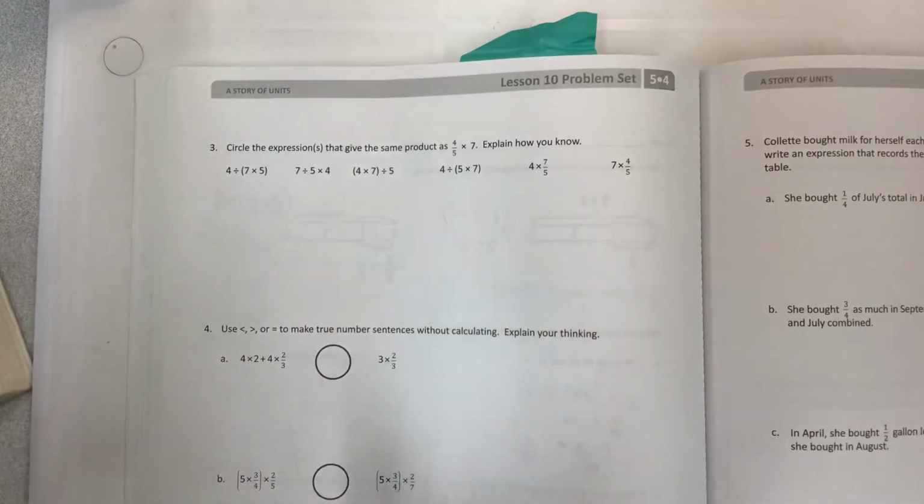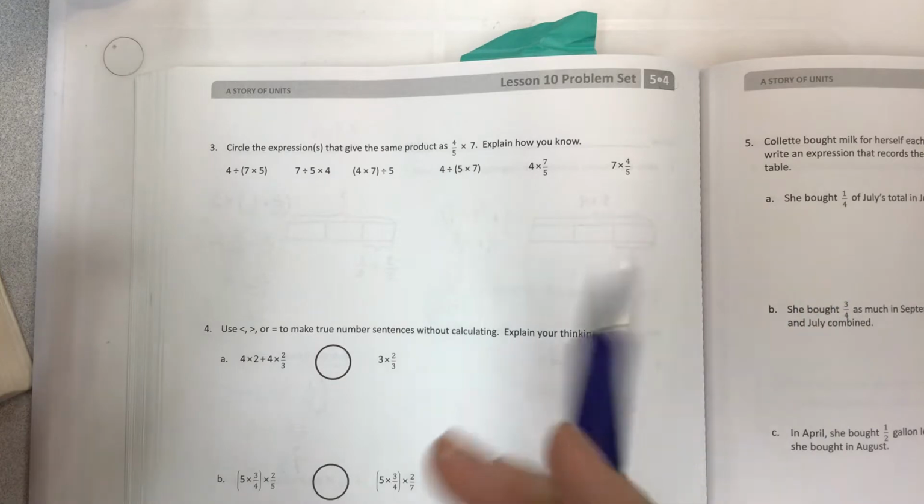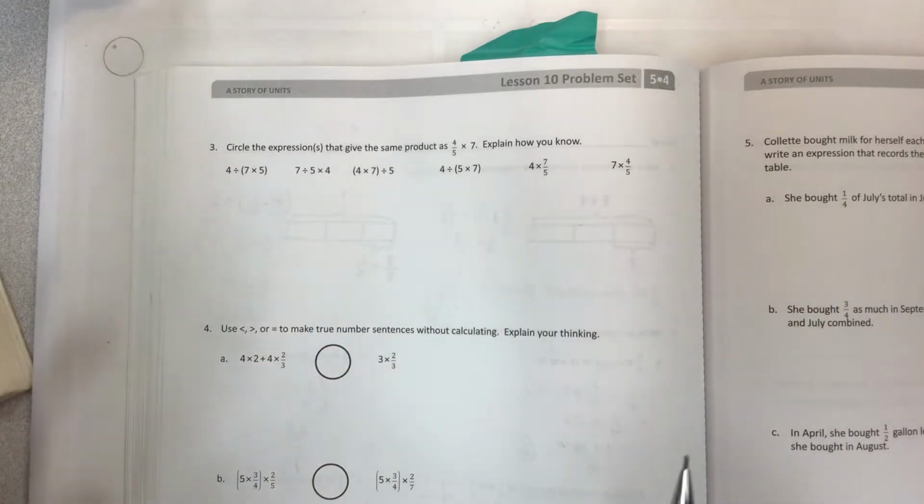Also, there's kind of a weird thing, not gonna lie. There's a little discrepancy between what the key has and what I'm going to show you. So you can ask your teachers about it if you have a question, but I think I can prove that I'm right and the answer key has a mistake.